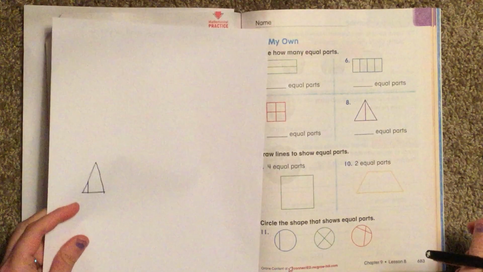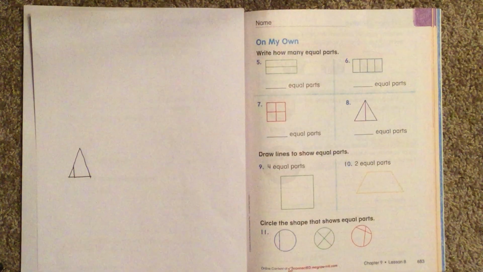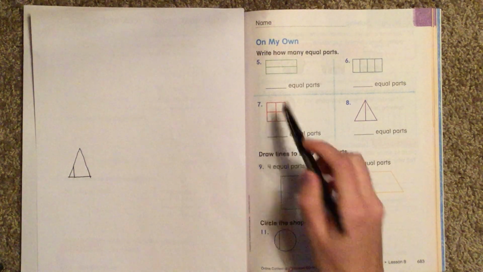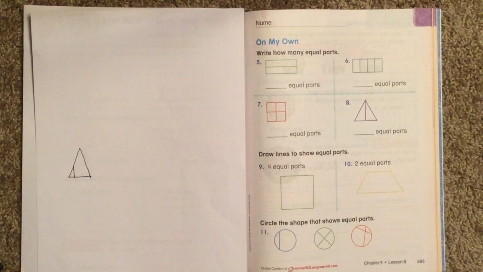Okay, let's go on to page 683, the On My Own page. This is what you will be doing on your own. I'll read the directions to you. It says write how many equal parts. Okay, so you're not drawing anything. You're just going to count and write how many equal parts like we did on the other page.